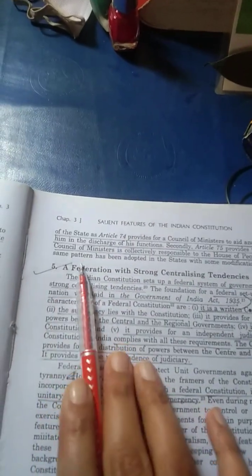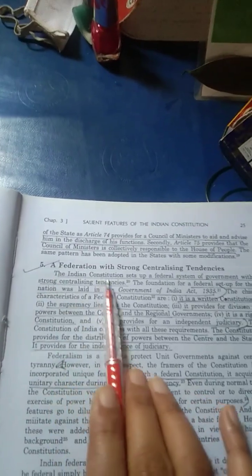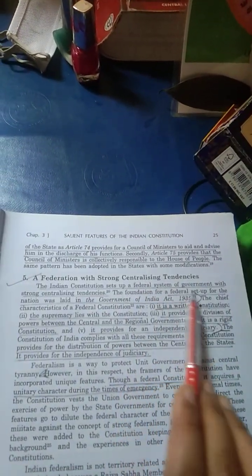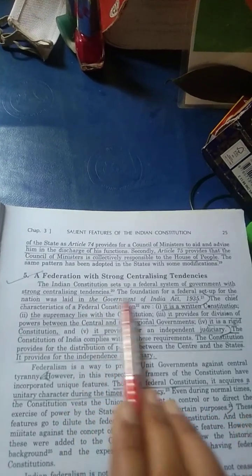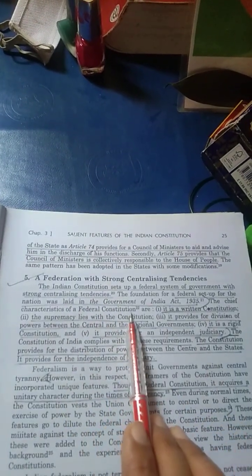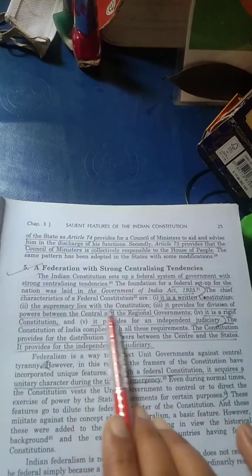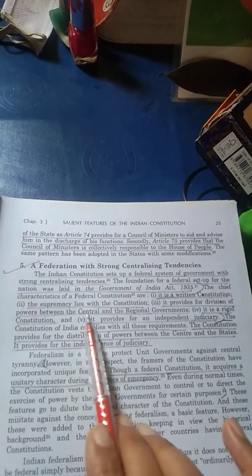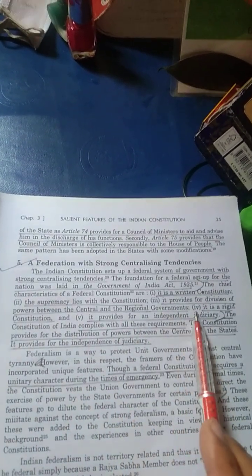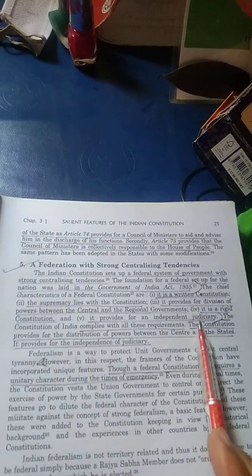Number five feature is a federation with strong centralizing tendencies. The Indian Constitution sets up a federal system of government with strong centralizing tendencies. The chief characteristics of a federal constitution are: number one, it is a written constitution. Number two, the supremacy lies with the constitution. Number three, it provides for division of powers between the central and the regional governments. Number four, it is a rigid constitution. Number five, it provides for an independent judiciary.